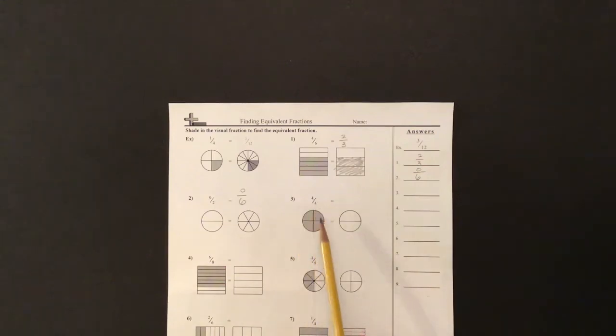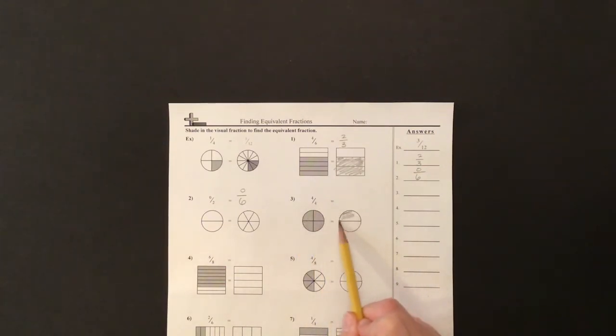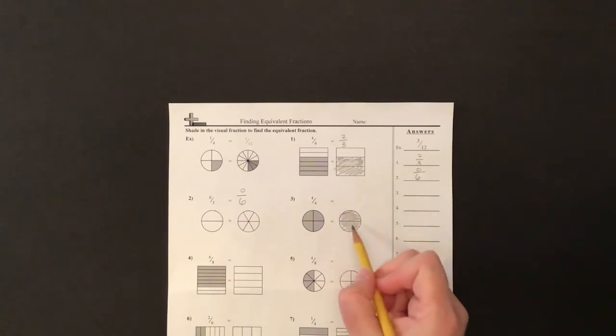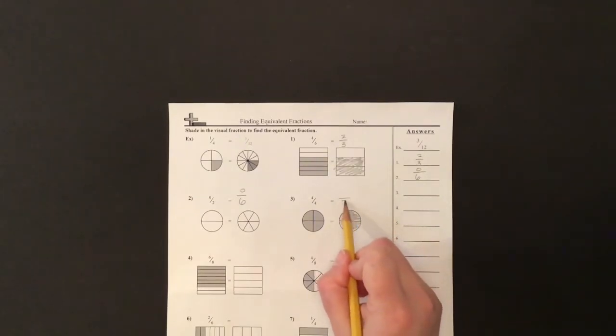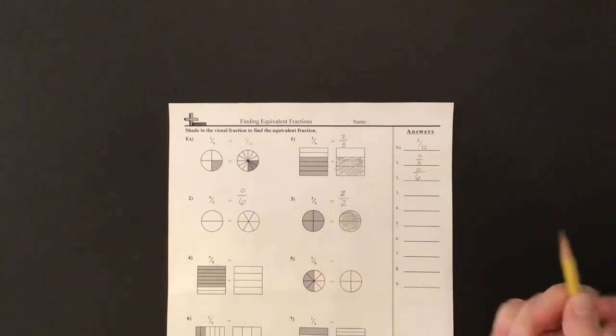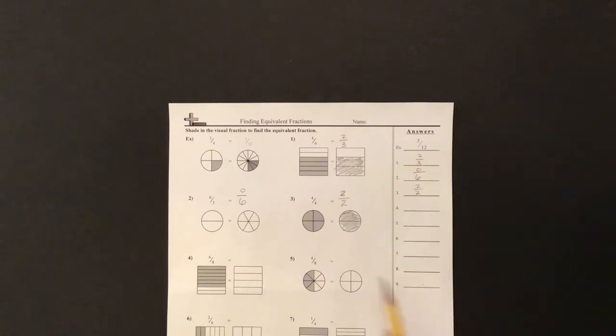Looking at number 3, we have 4/4, which is the whole circle. So I will shade in the whole circle. So we have the size of the piece, our halves, and we have 2 of those pieces. So number 3 is 2/2. 4/4 is equivalent to 2/2.